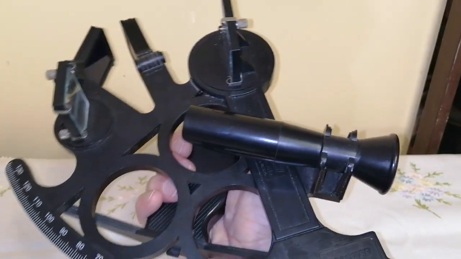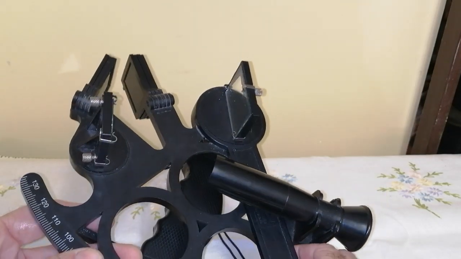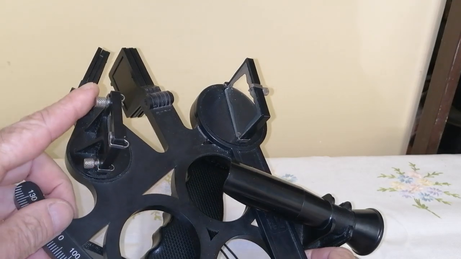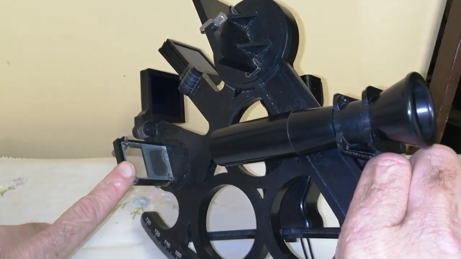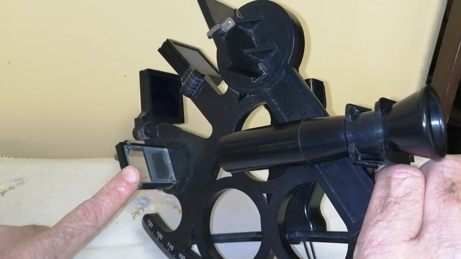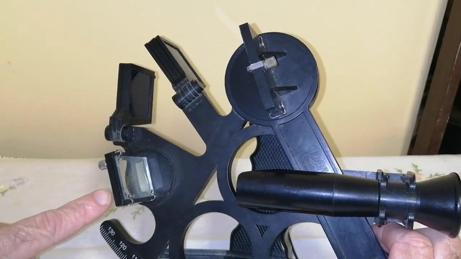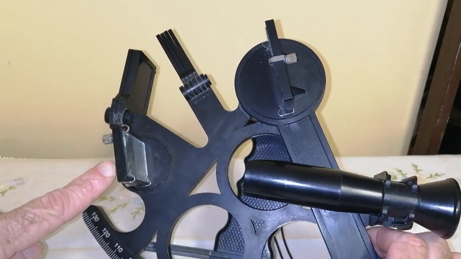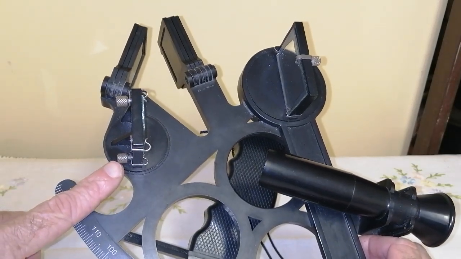Okay, now let's look at the other two adjustable errors. That is the errors which we can adjust by using these two adjustments here. Those errors are both adjustments to be made on the horizon glass. Now the first one we did was perpendicularity. The next one I want to talk about is side error. And the adjustment for side error is made by turning this screw.